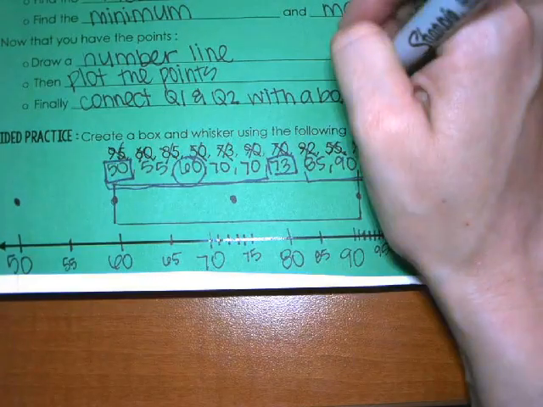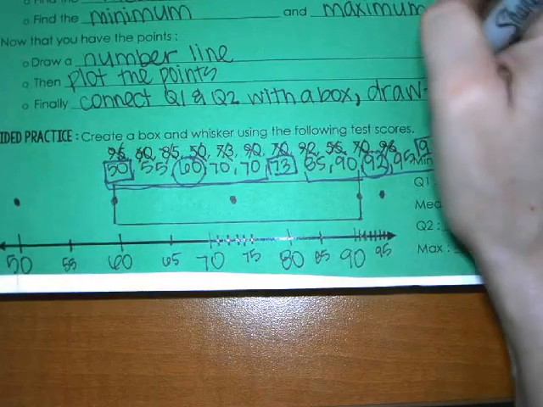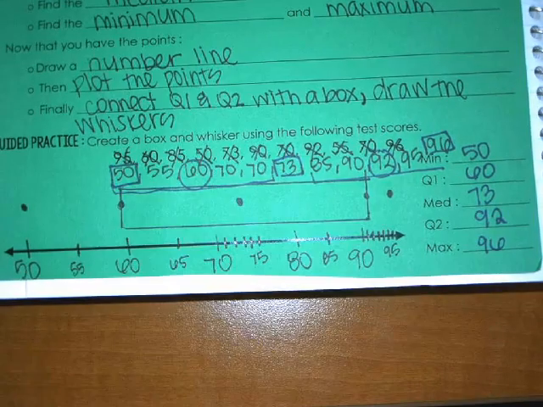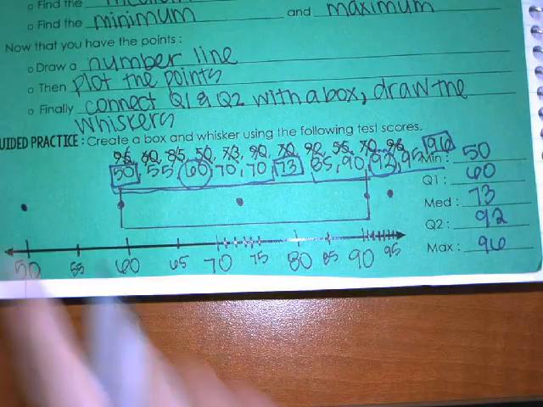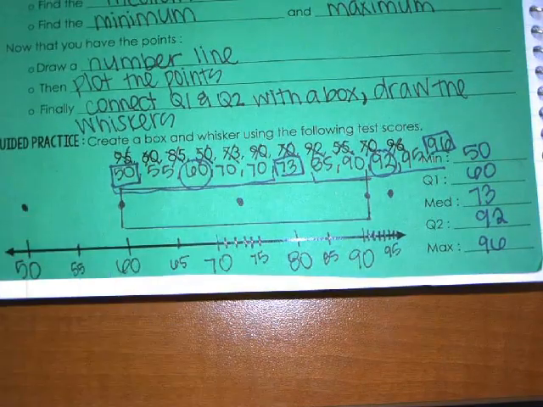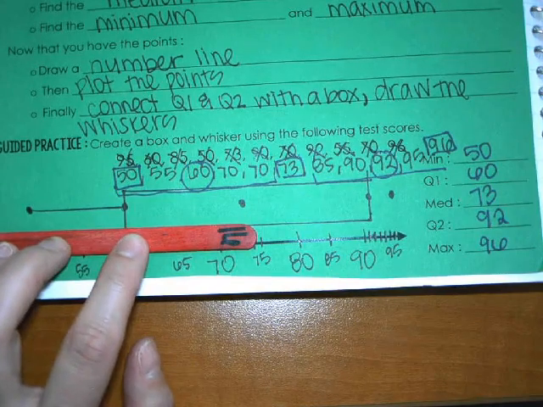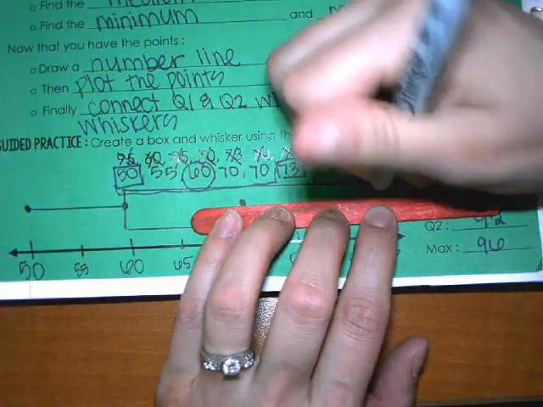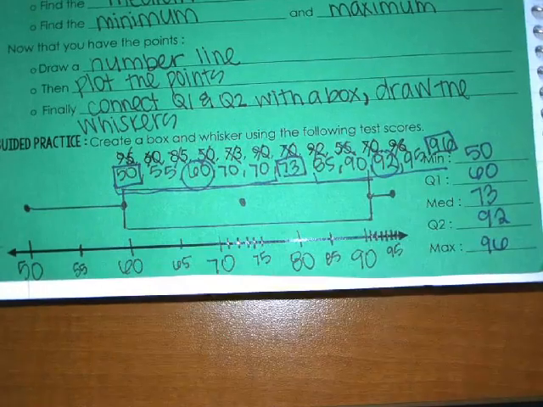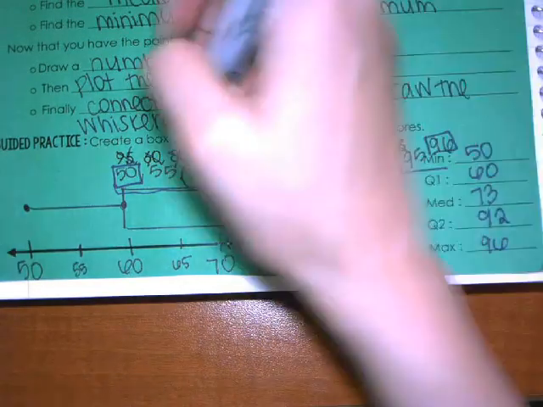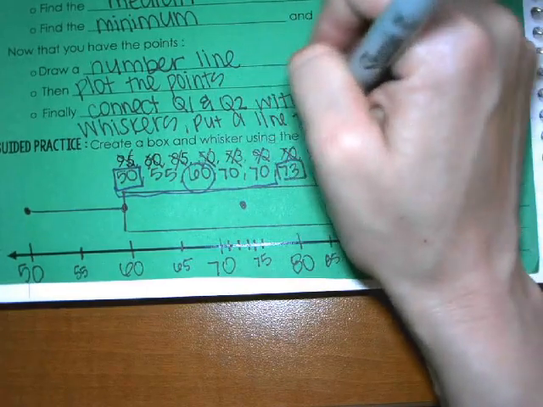Once you're done with the box, you will draw the whiskers. The whiskers are the minimum and the maximum to the dot right next to them. So I take my straight edge and all I do is connect that first dot to the second dot with a straight line. Then do the same: connect the fourth dot to the fifth dot with a straight line. Then you put a line through the median.